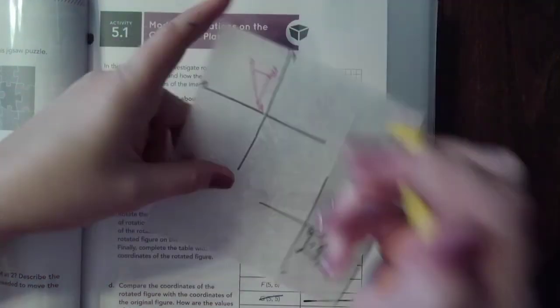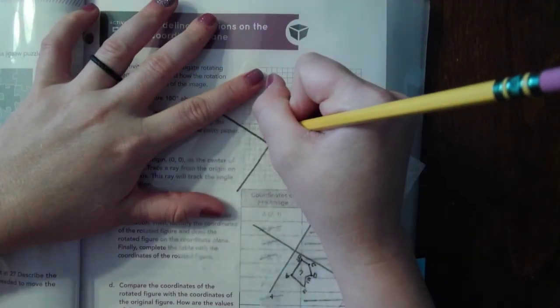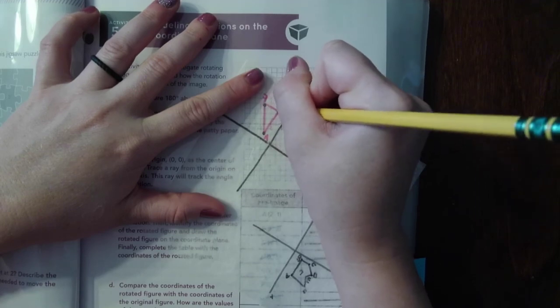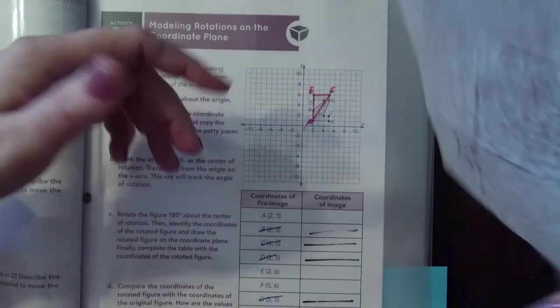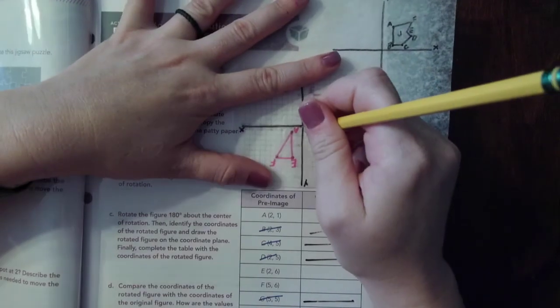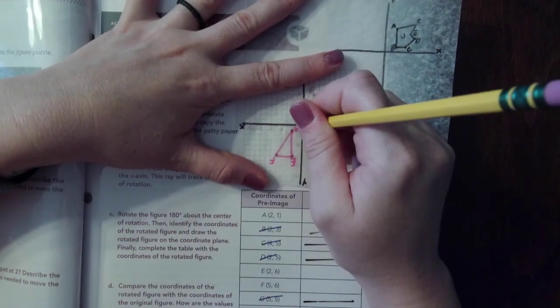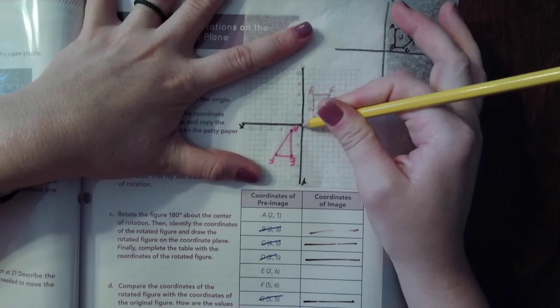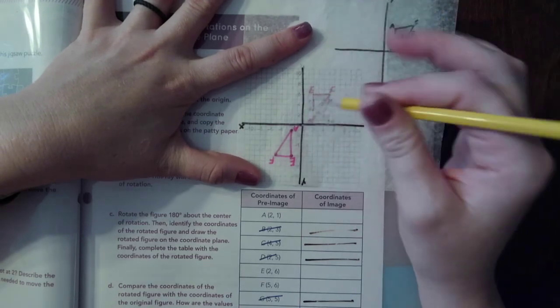Okay, I'm actually going to pick that up, and I'm going to mark those points on the back so that whenever I get there, it will transfer it on for me. Okay, make sure that your X and Y axis are lined up again.